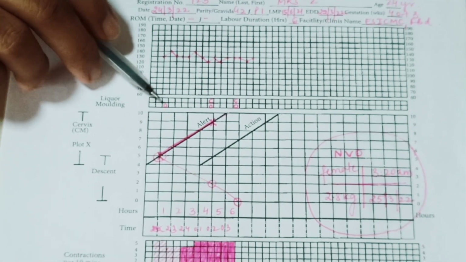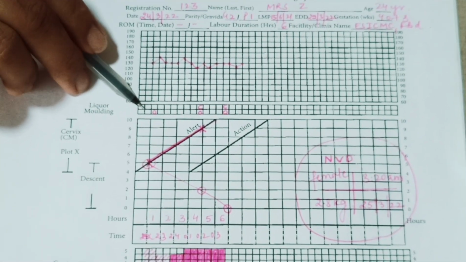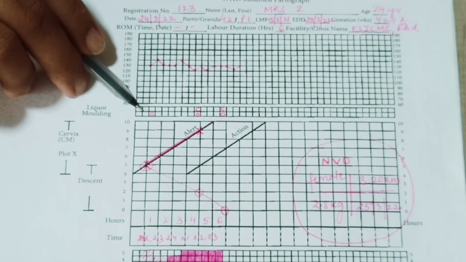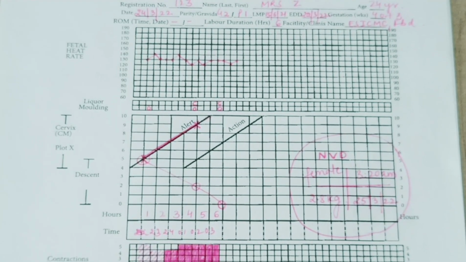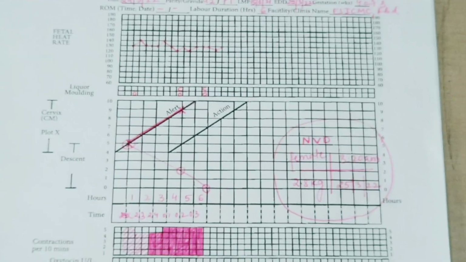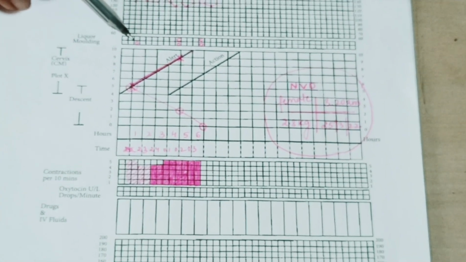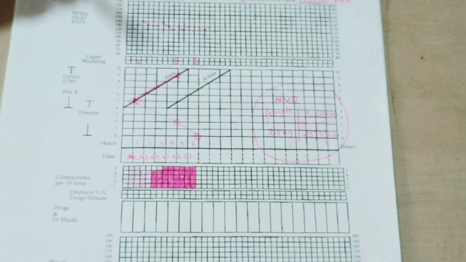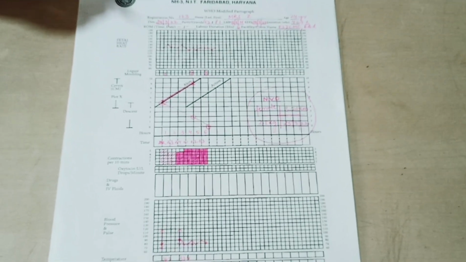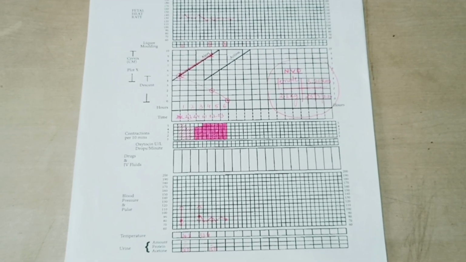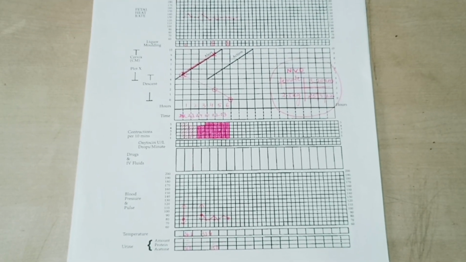Then comes molding. Molding has to be graded such that if there is no molding, that is the bones are not overlapping each other on PV examination, then you grade it at 0. Then it can be +1, +2 and +3. +1 is the bones are touching each other but there is no overlapping.